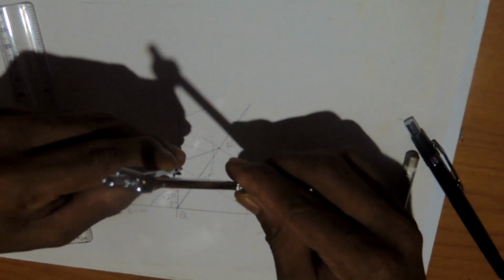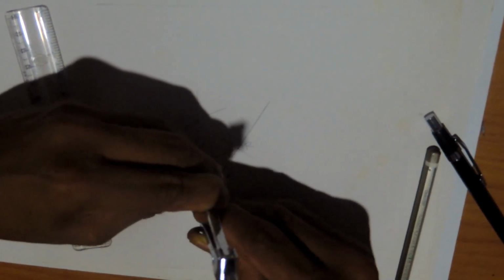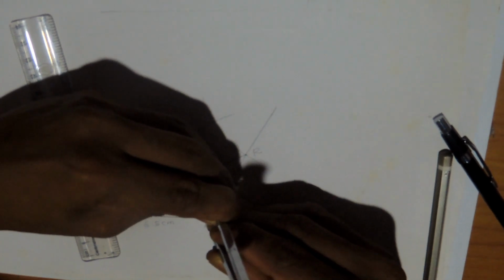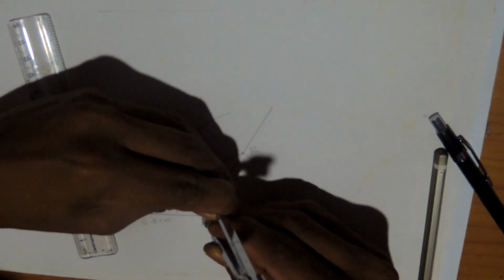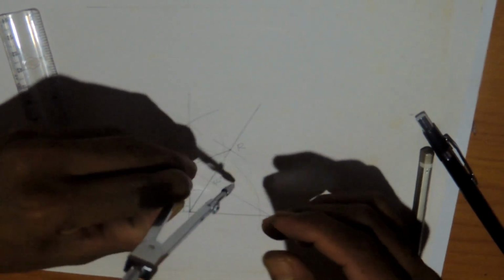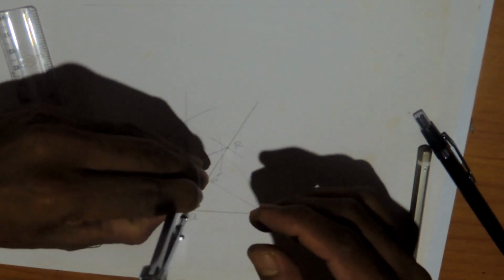Now I'm going to take the radius as OQ. Now you can see OQ is easy to see. Then OQ is the radius, right? And you have to remember something like this: when you take OQ as radius, it must be the same as OR.